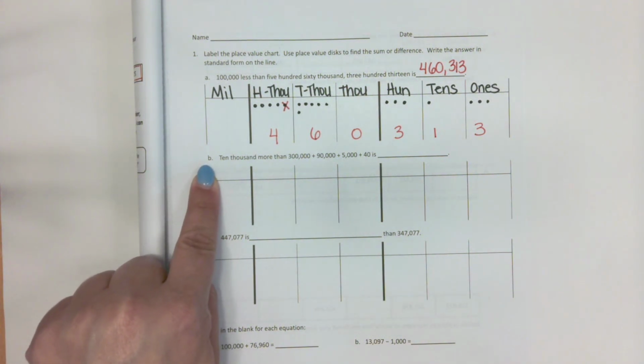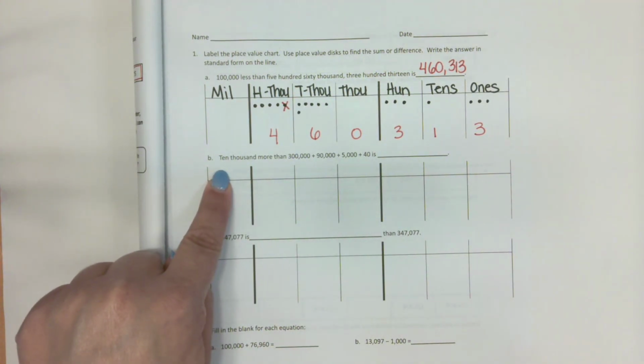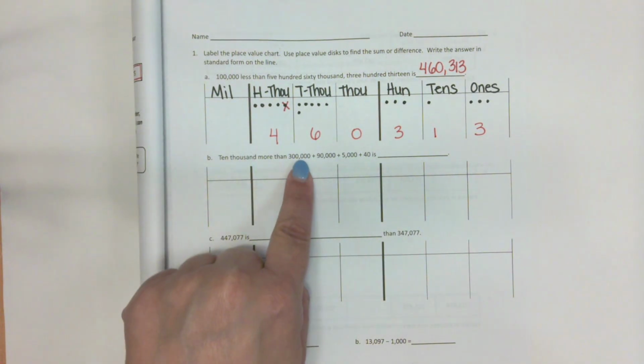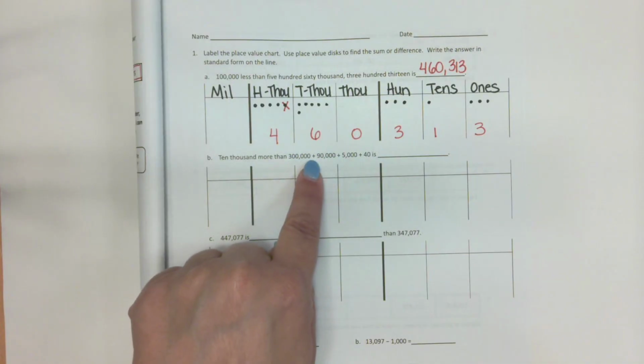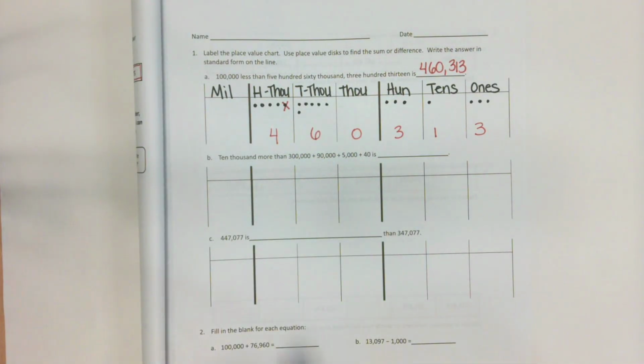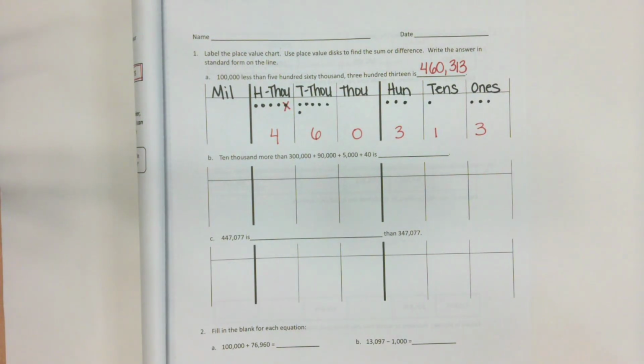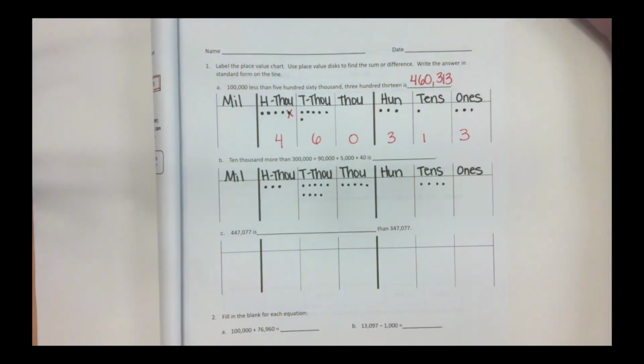See if you can figure it out. Make sure you fill in your place values on the top. Draw your discs to represent 300,000 plus 90,000 plus 5,000 plus 40, and then figure out what's 10,000 more. Pause the video while you work on it, and then press play when you're ready to check your work.